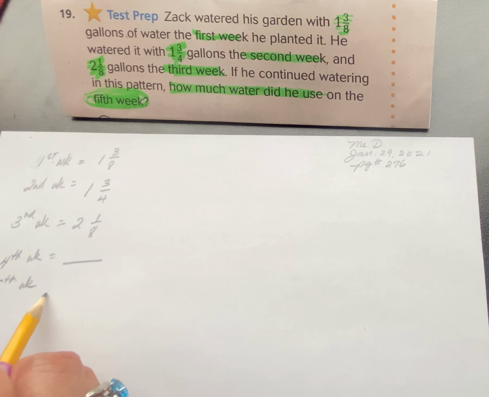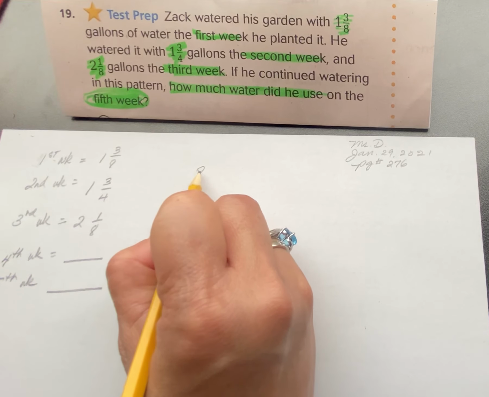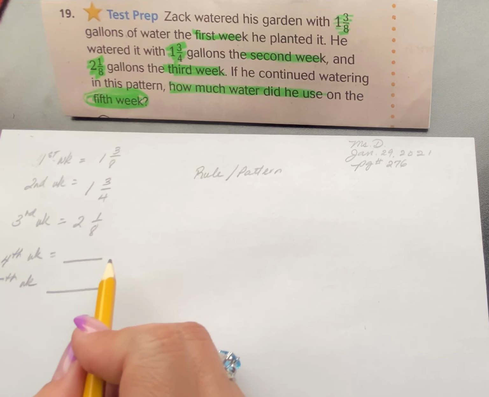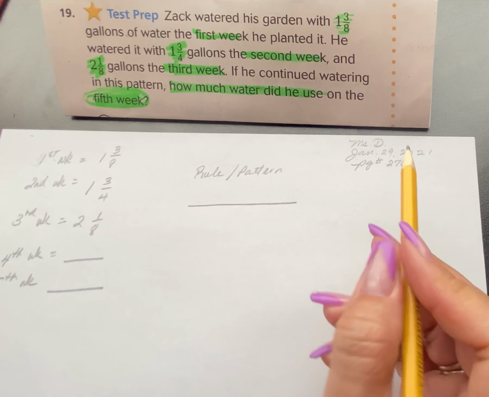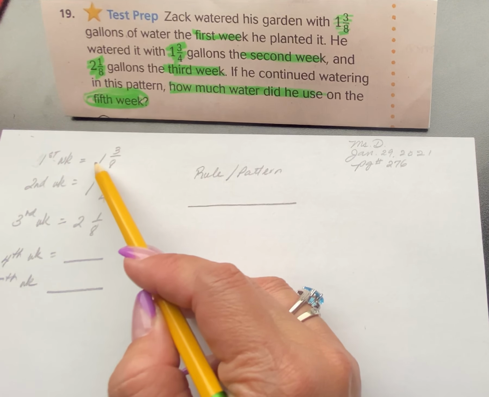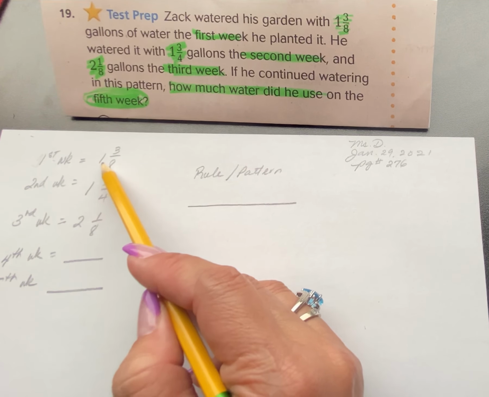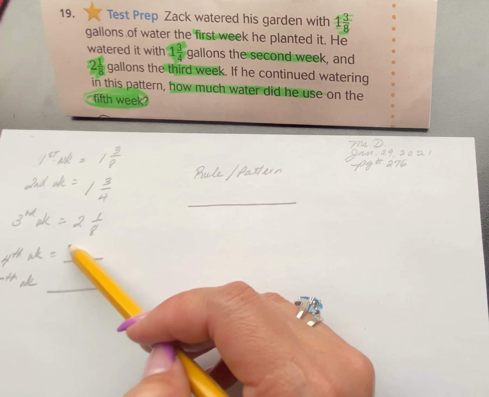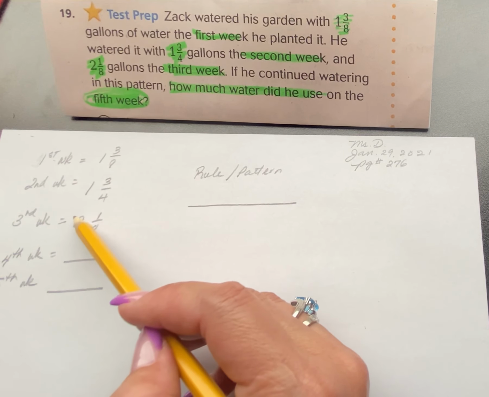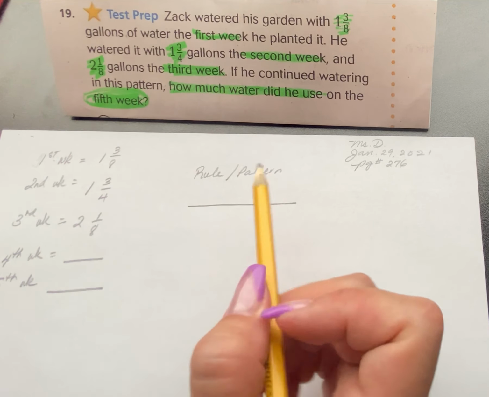To solve this problem, we have to understand and figure out what is the rule or the pattern of the fractions, the value of it. The next thing we do is look at the whole numbers in the mixed fractions. If you look just at the whole numbers, 1, 1, and 2, the value of these fractions is actually going up and not down. If you think of it like money, $1 and some change, $1 and some change, and $2 and some change, you know that the value is going up. Therefore, the rule is to add.